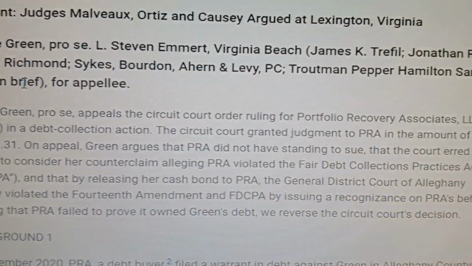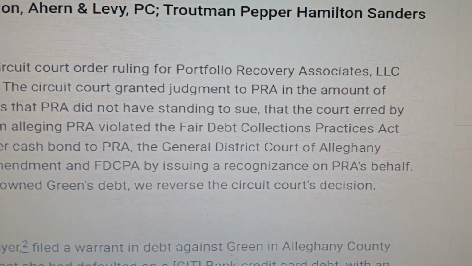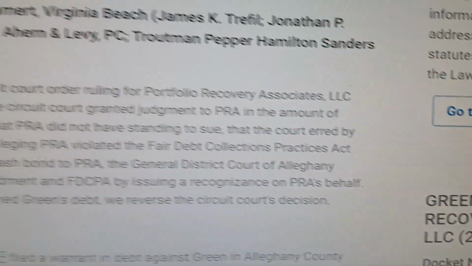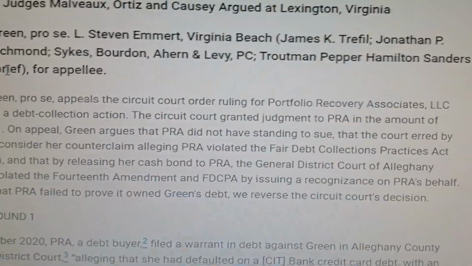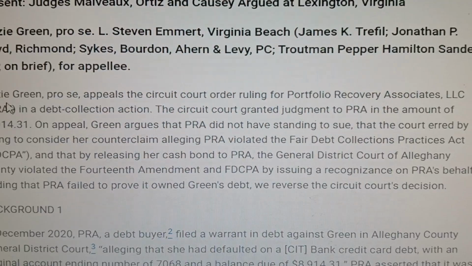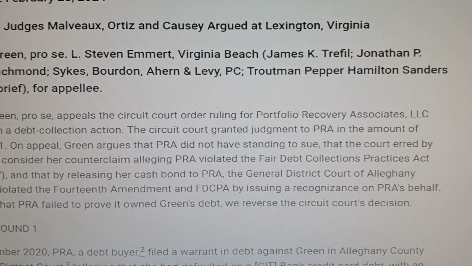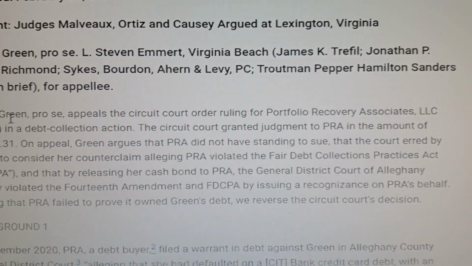Finding that PRA failed to prove it owned Green's debt, we reverse the Circuit Court's decision. So this was a reversal upon appeal, and they found that the portfolio did not have standing.